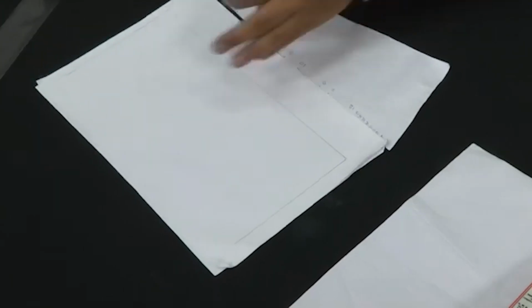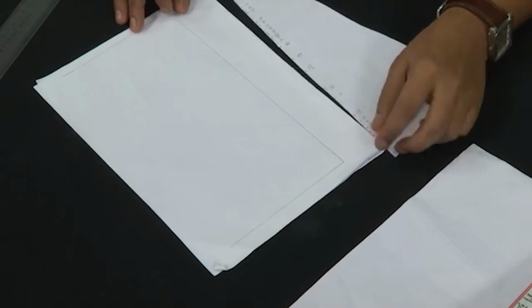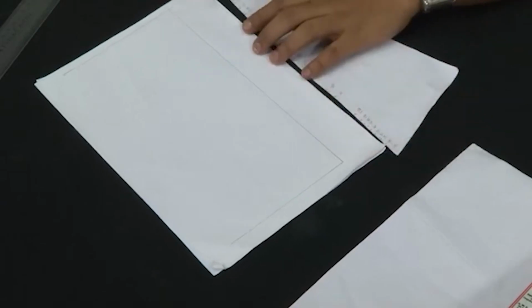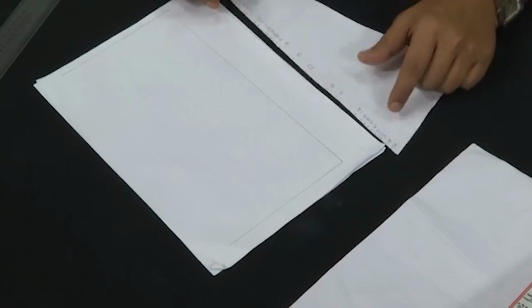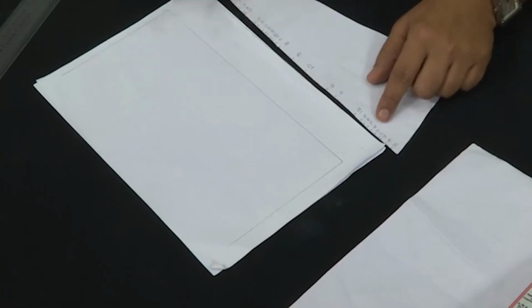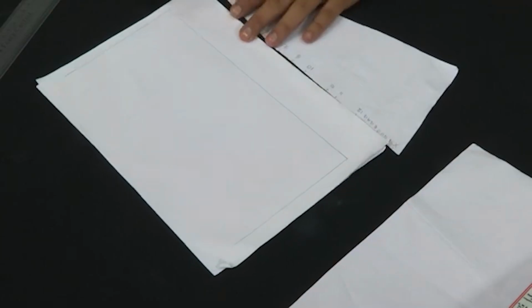Now basically I have to choose a scale. The scale I will choose is to represent all the contours. In the strip we see that the lowest contour is of 700 meters and the highest contour is of 1,700 meters. So the gap is 1000 meters. So I will preferably choose a scale that represents 1 centimeter to 200 meters.